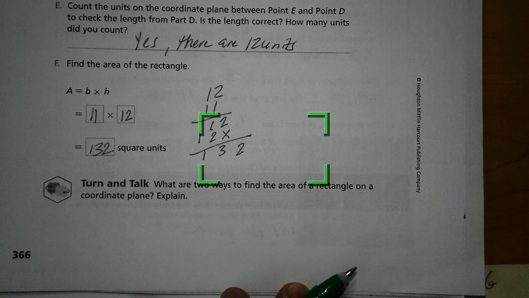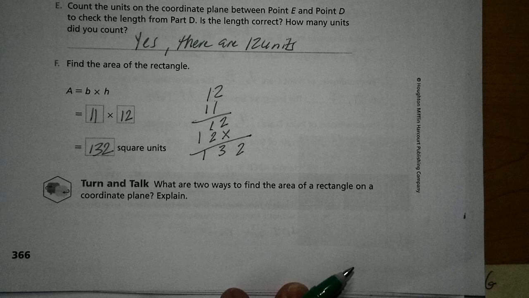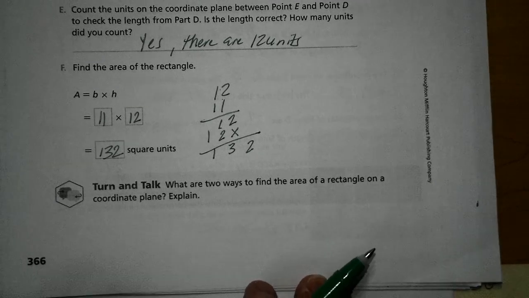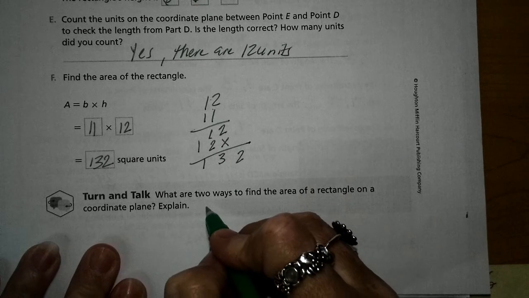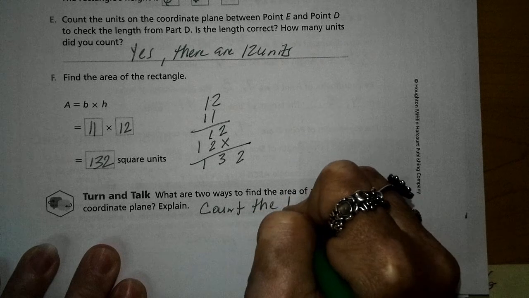Gotcha. All right, so the turn and talk says, what are 2 ways to find area of a rectangle on a coordinate plane? You multiply or you add. Yep. Or you can count the blocks inside. So that's one way. Count the blocks.